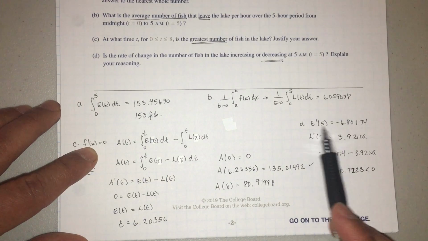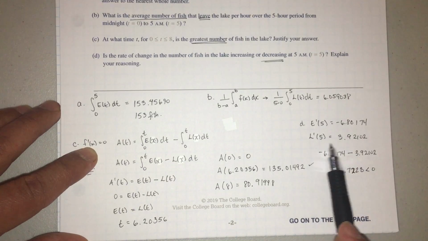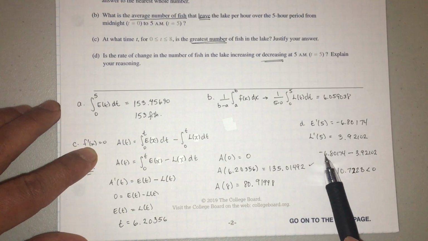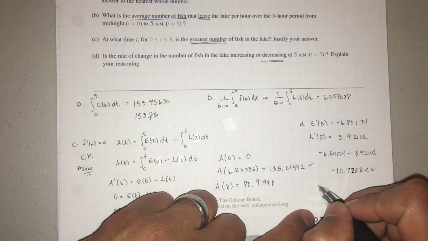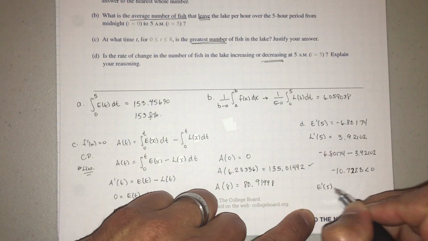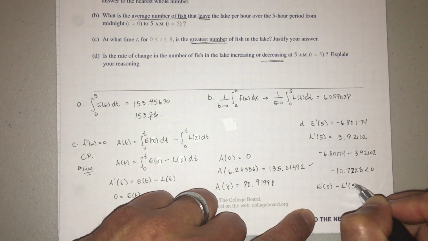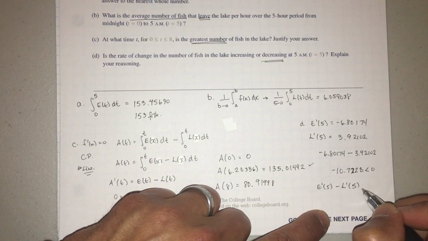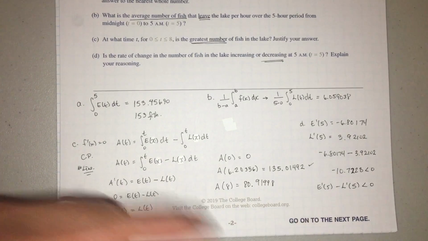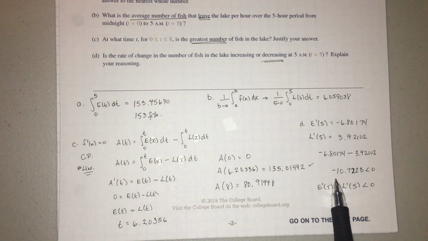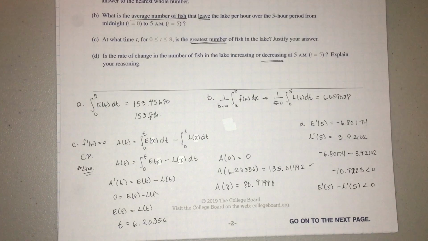Okay, you show E prime of 5 is this guy, L prime of 5 is this guy, and then actually I would write E prime of 5 minus L prime of 5, and then it's less than 0. And that's how you have to do it, and then they can see this. Because what the graders want to see, when they grade this, is, okay, where are the points?